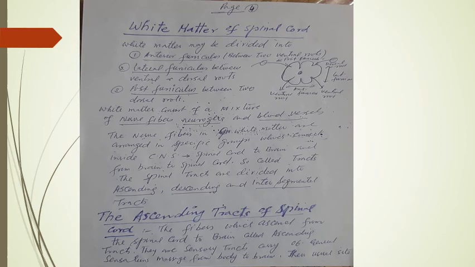They connect one part of the CNS with another part. The spinal tracts are divided into ascending, as I told you, sensory tracts, descending, which are motor, and the third variety is intersegmental tracts, which connect the different segments with each other.